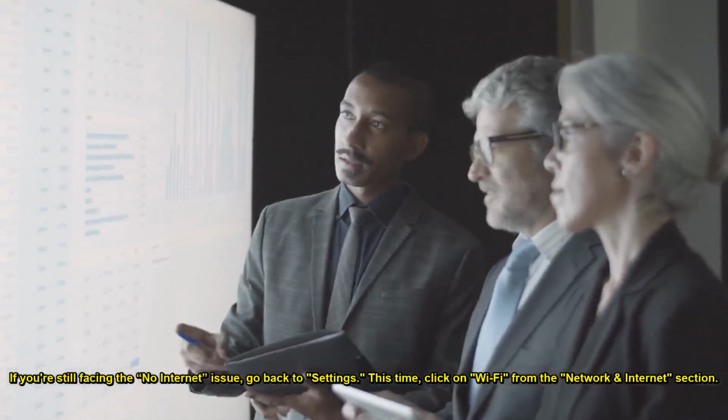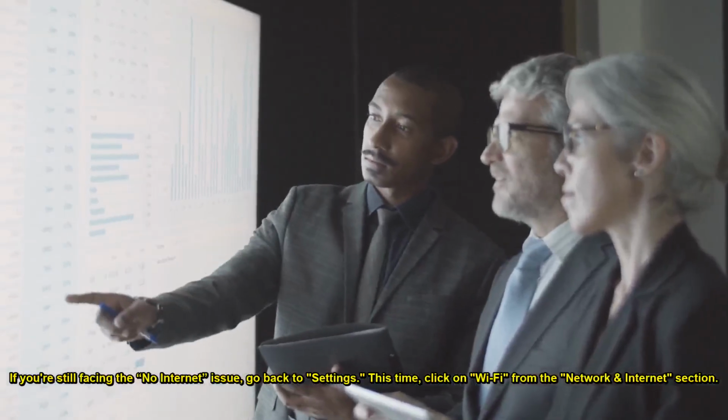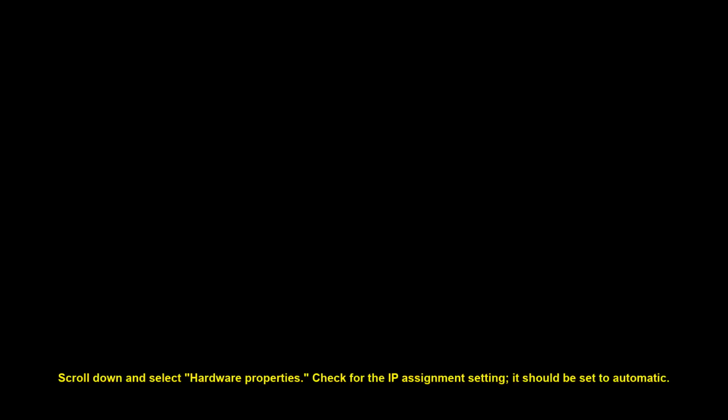This time, click on Wi-Fi from the Network and Internet section. Scroll down and select Hardware Properties. Check for the IP assignment setting. It should be set to automatic. If it's set to manual, switch it to automatic.